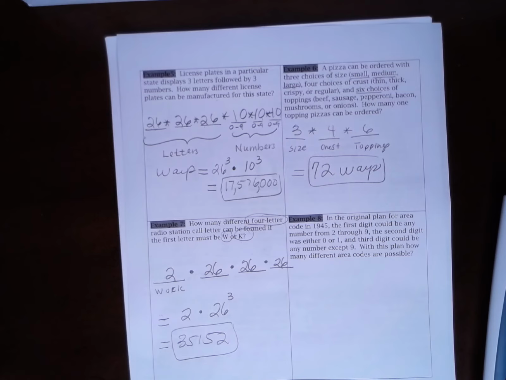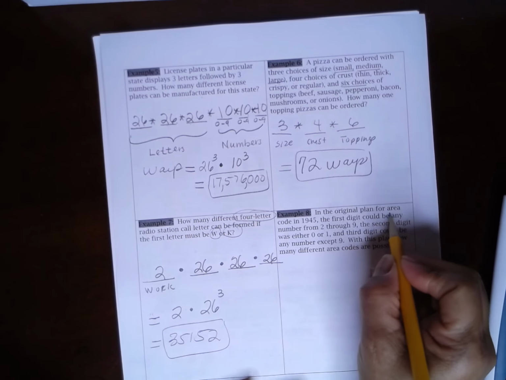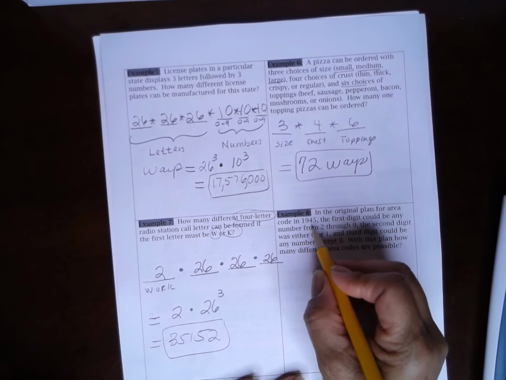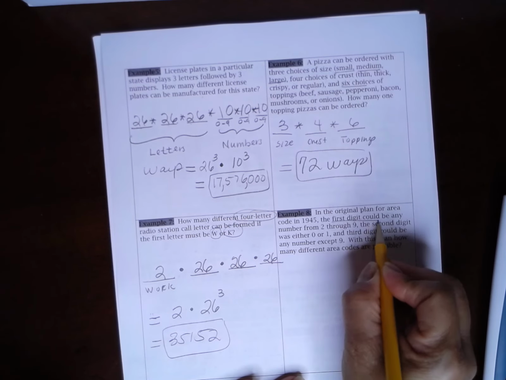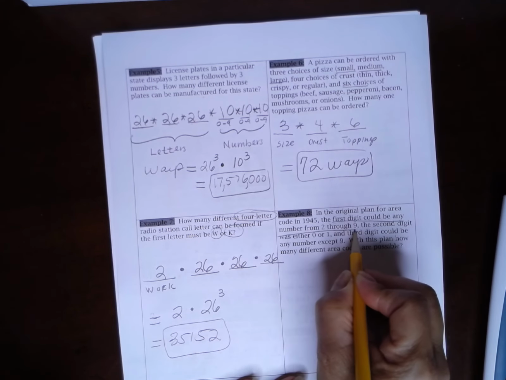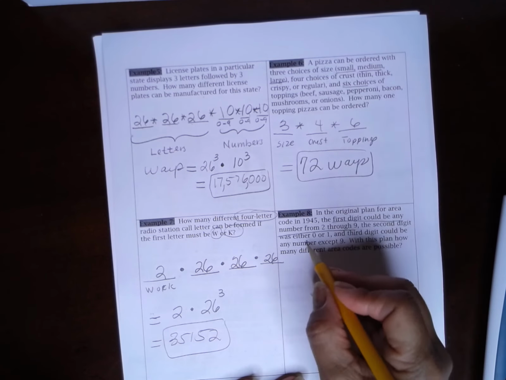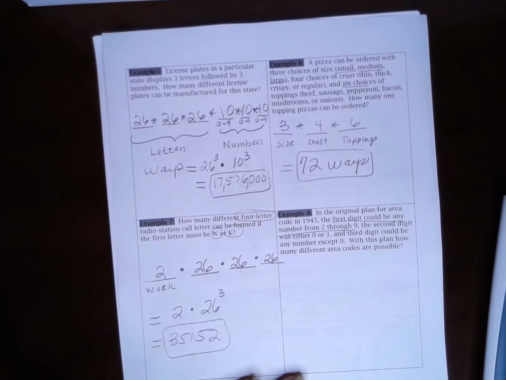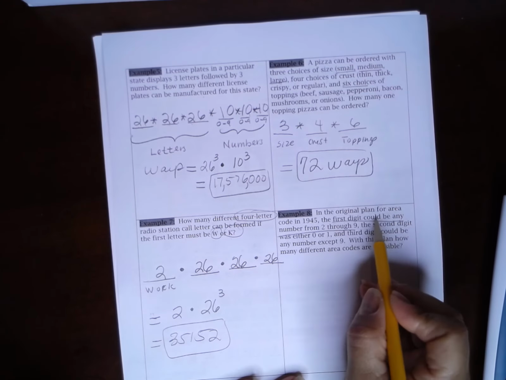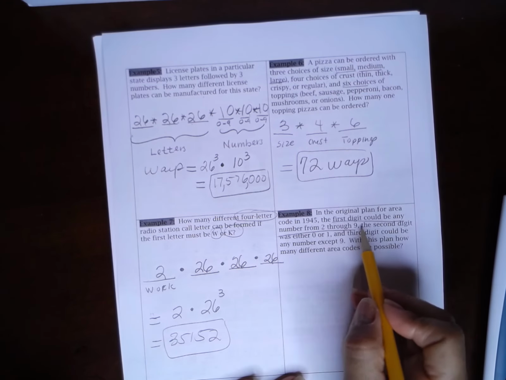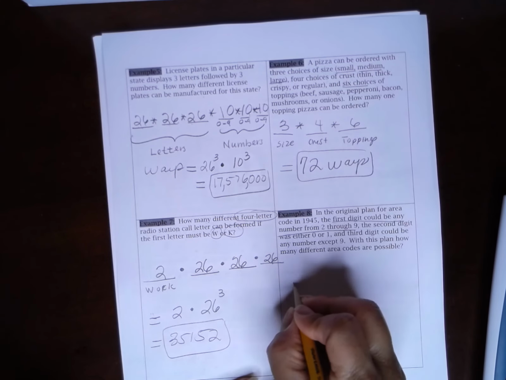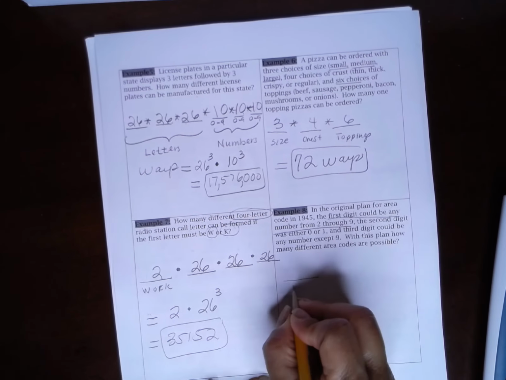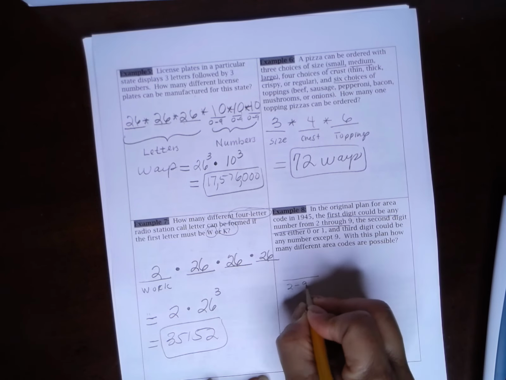Number 8. In the original plan for area codes in 1945, the first digit could be any number from 2 to 9. The second digit was either a 0 or a 1, and the third digit could be any number except 9. With this plan, how many different area codes are possible? So the first digit could be any number between 2 and 9, so we have 8 choices.